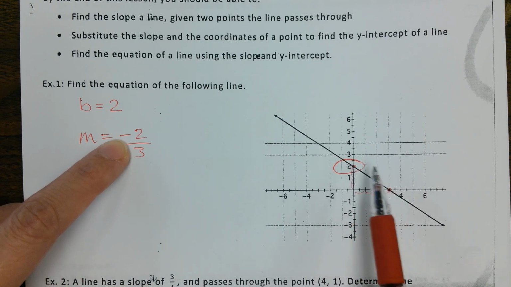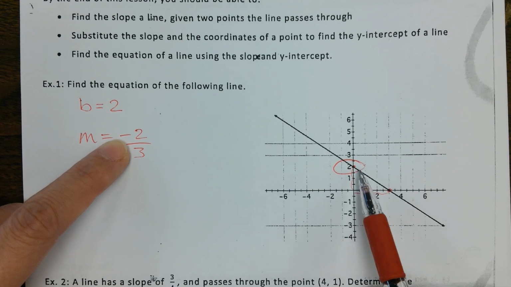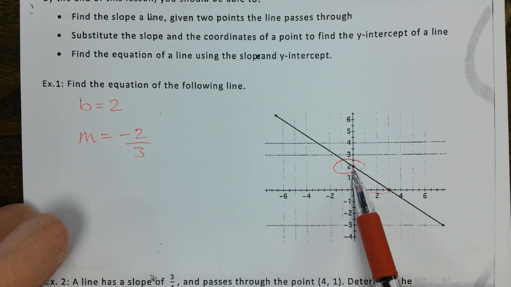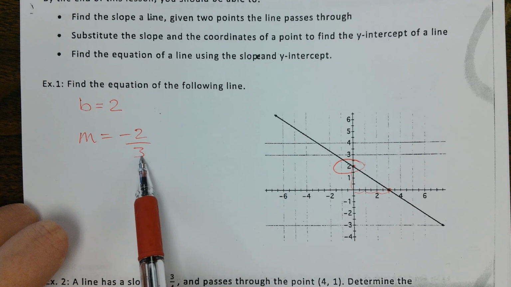And again, I made the grid really fuzzy because I don't want you to just count squares. You should always go by the scale. So right here, you can tell you're going down 2 and over 3 because of the scale. So negative 2 over 3.